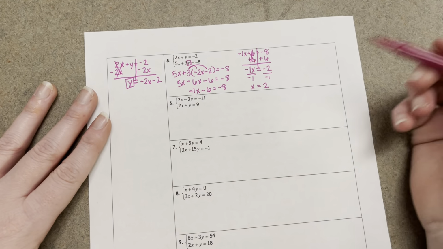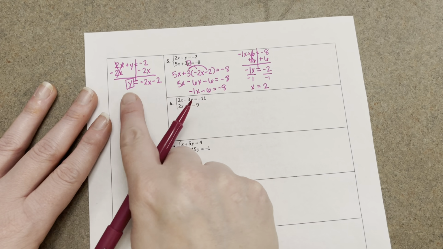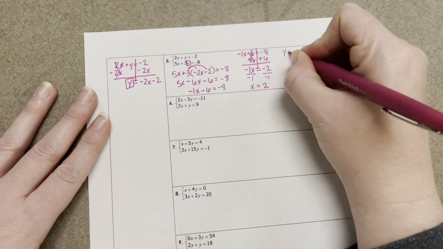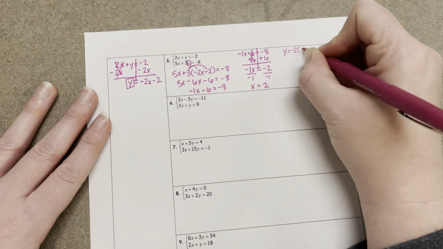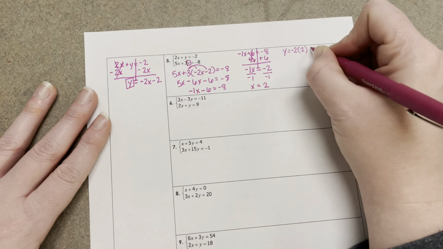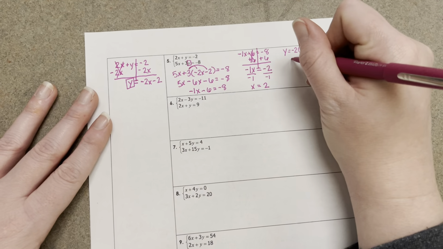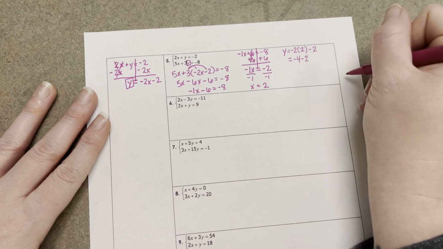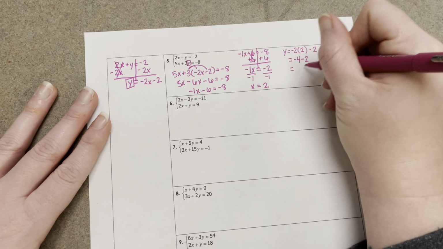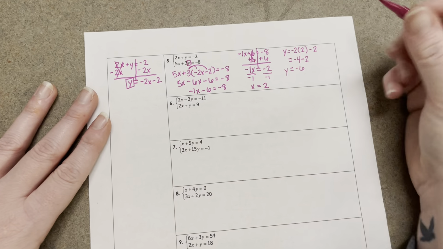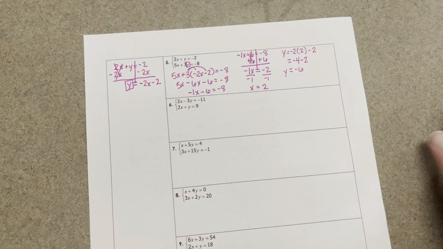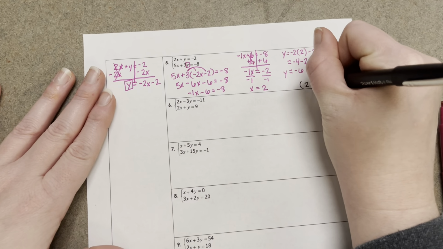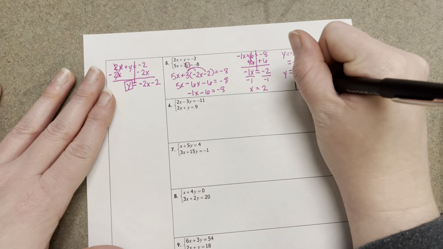Now that I know what x is, I need to go find y. So I'm going to take this equation that I found for y equals, and I'm going to plug this x into it. So y equals negative 2 times 2, we plugged in our x, minus 2. So negative 2 times 2 gives me a negative 4 minus 2. Negative 4 minus 2 is negative 6. Now I know what x and y are, so I can write my solution as (2, -6).